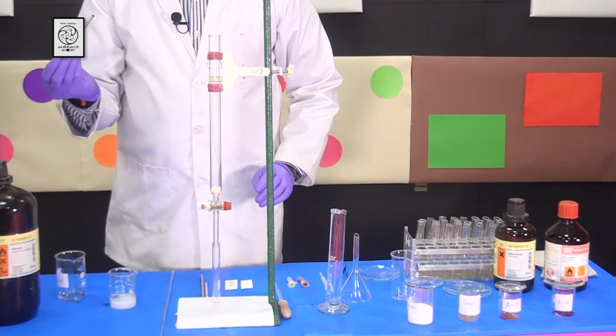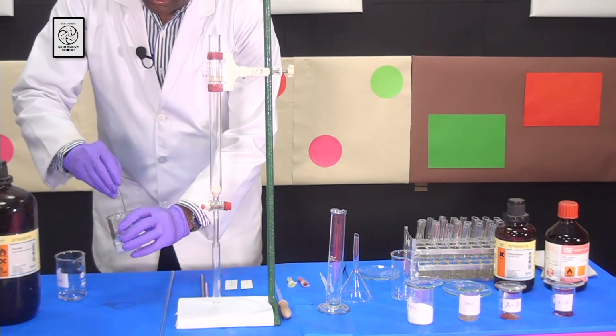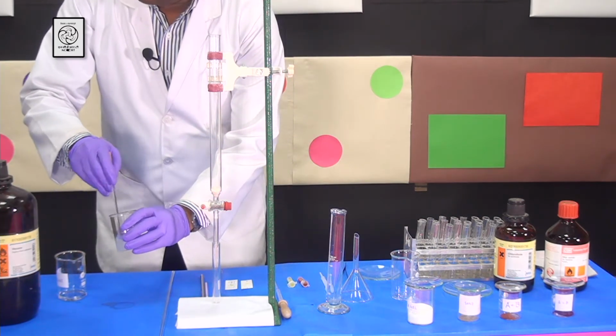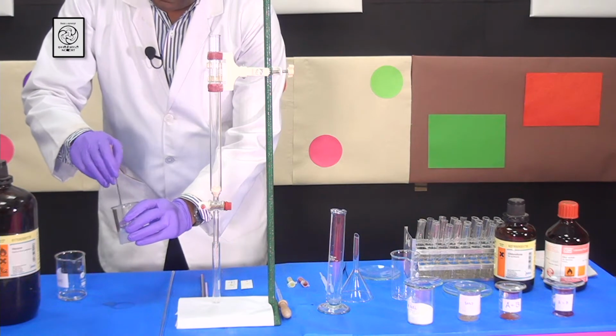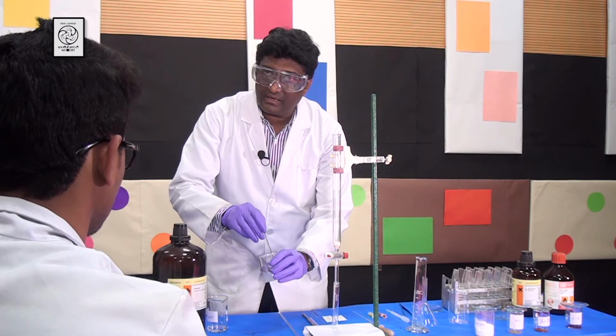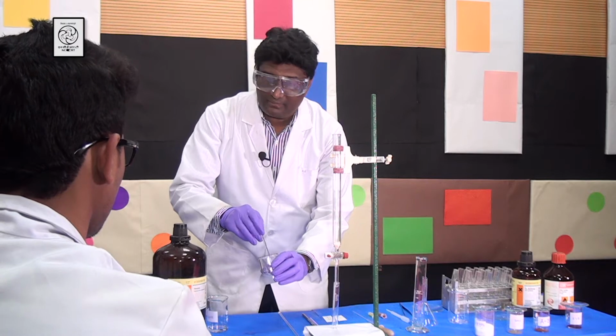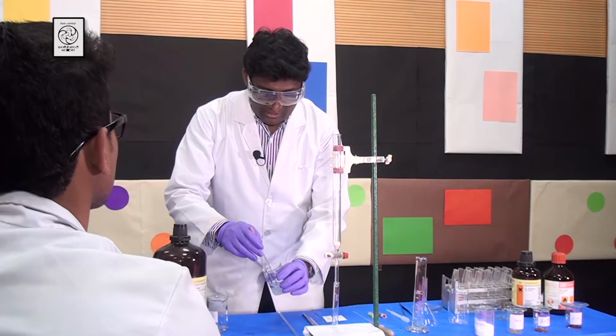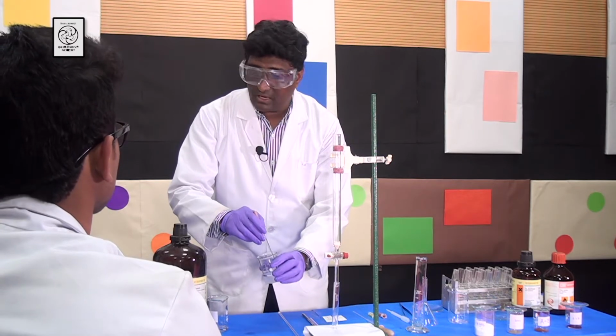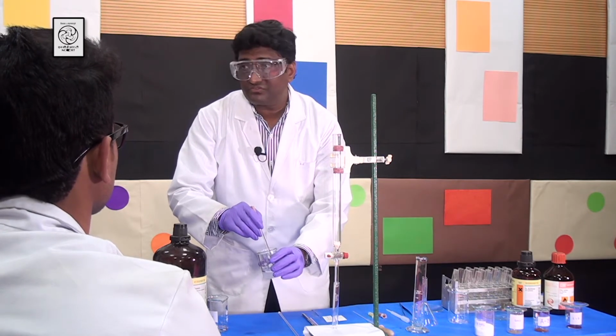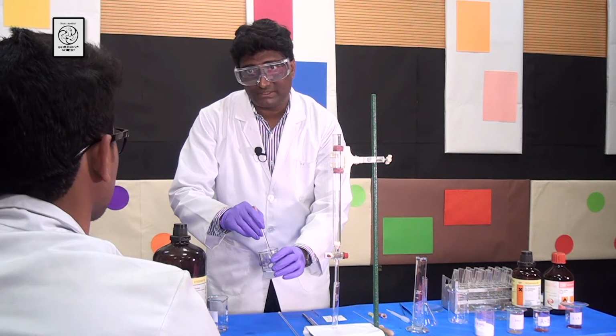Now I take a glass rod and stir it nicely so that I can make a slurry of silica gel. Sir, why are you stirring it? Oh, we stir it in order to get rid of the air bubbles, and also the silica gel will mix uniformly with the solvent. Okay, sir.